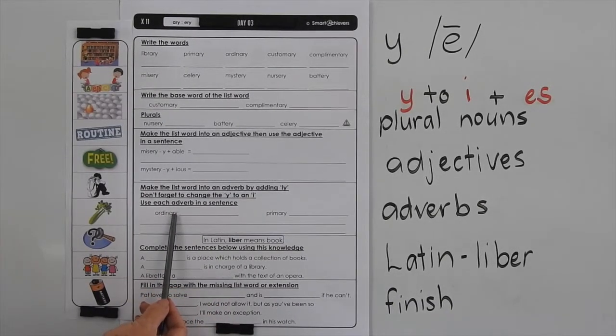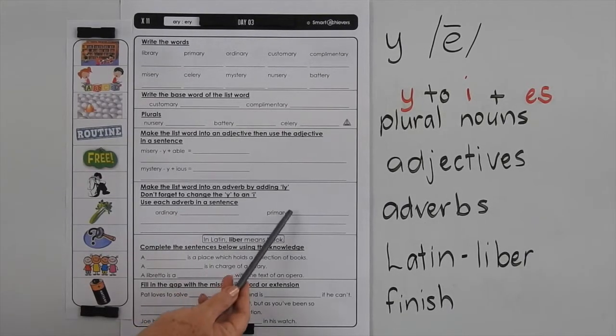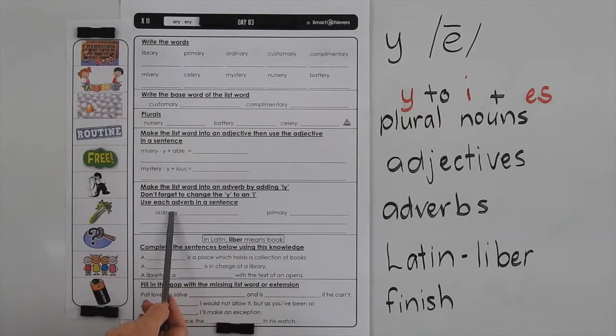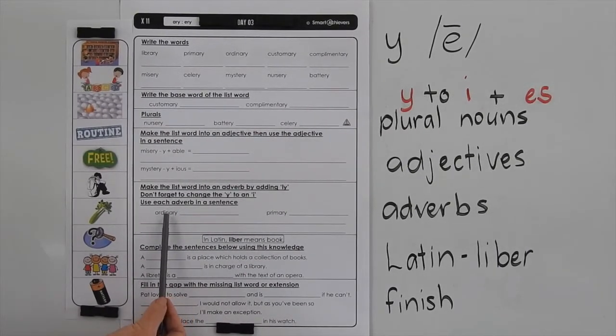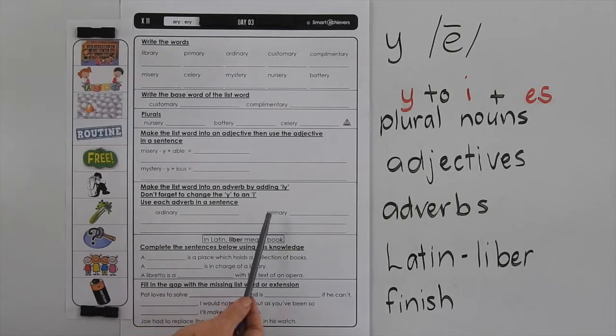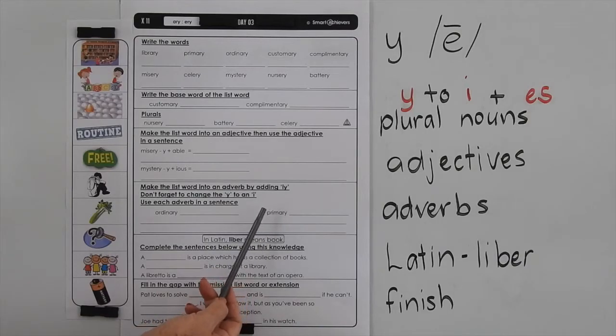Now, the only reason you're changing the Y to an I is because there's a consonant before the Y. If there was a vowel before the Y, you don't change the Y to an I. So here you're going to get ordinarily and primarily. Now, when you use the adverb in a sentence, the adverb has to describe a verb. It's adding to the verb. So you're going to have to choose an appropriate verb to go with each of these adverbs.